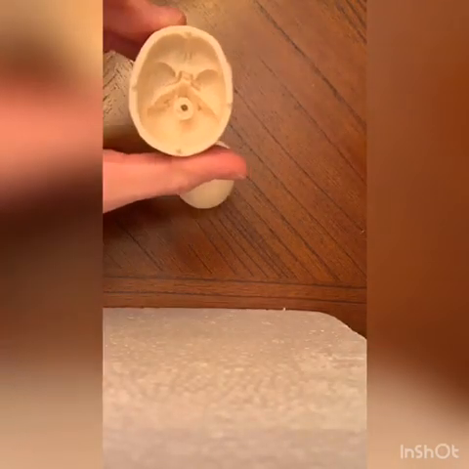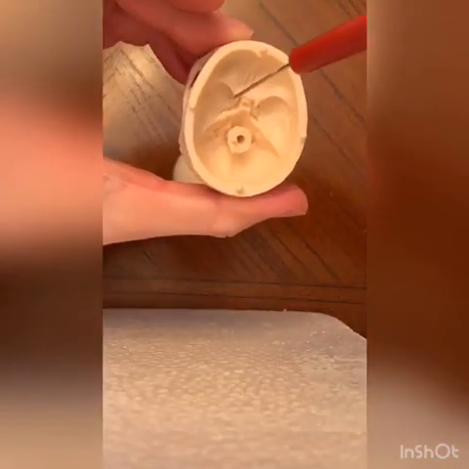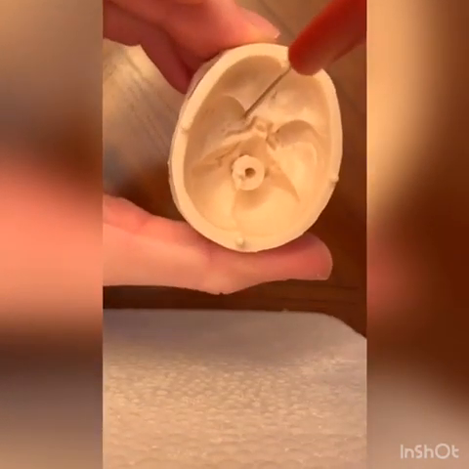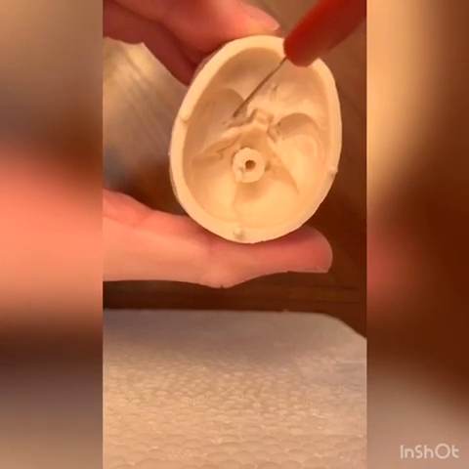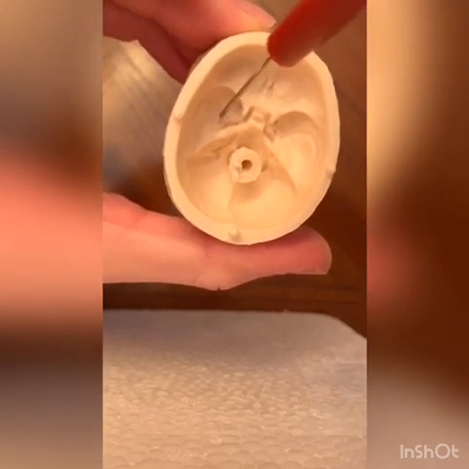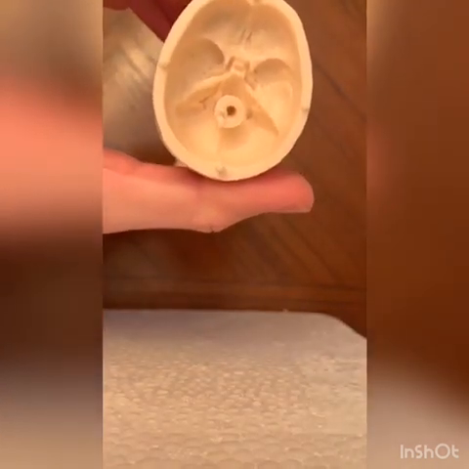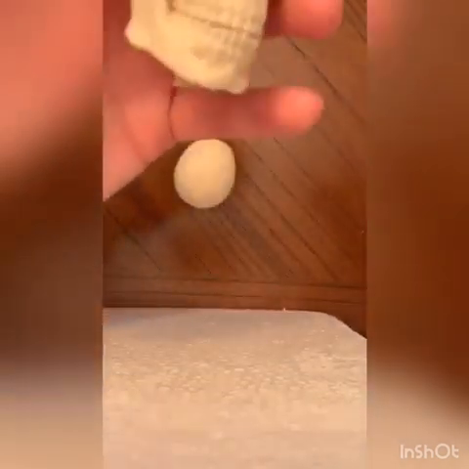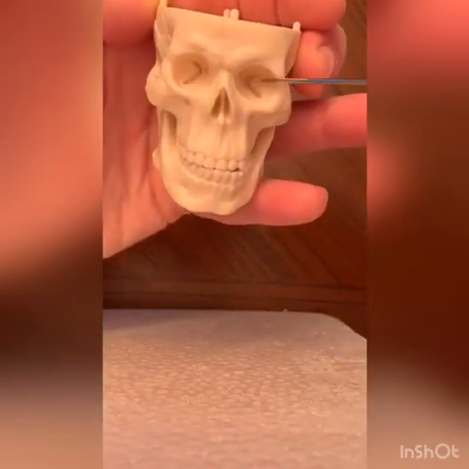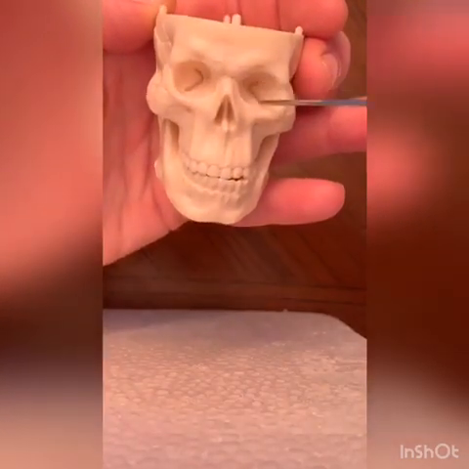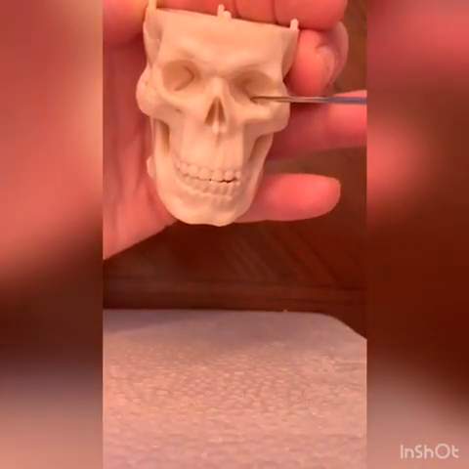Okay, next we have the foramen rotundum, foramen ovale, foramen spinosum, a smaller one. And then the superior orbital fissure and the inferior orbital fissure here.